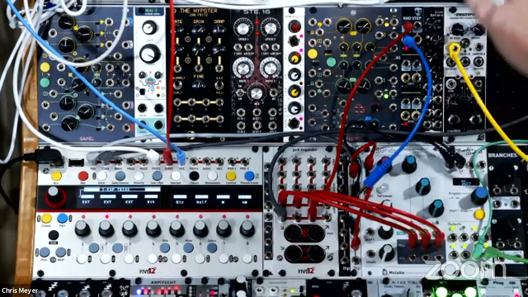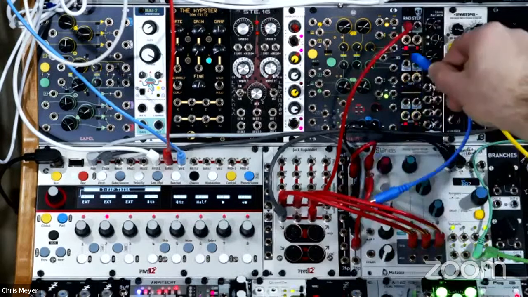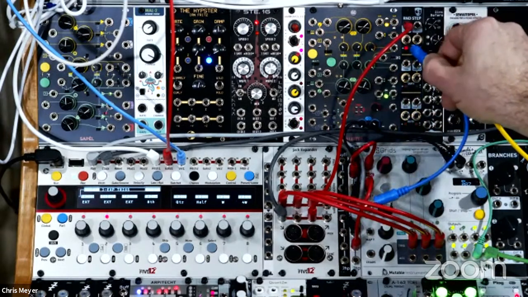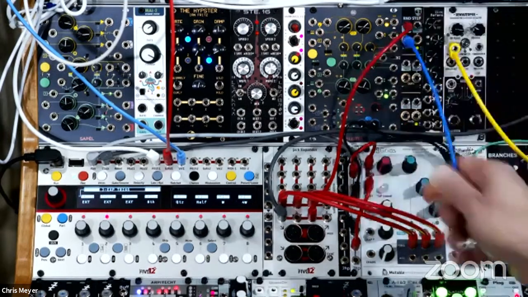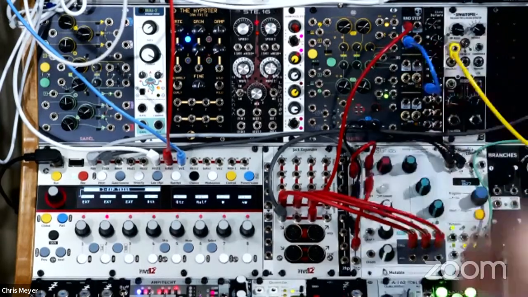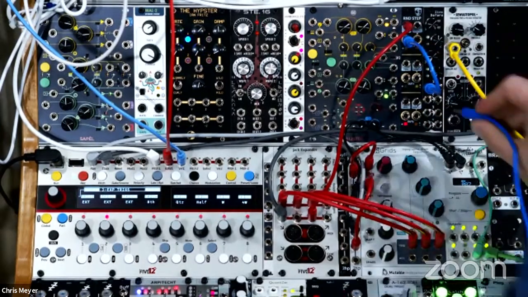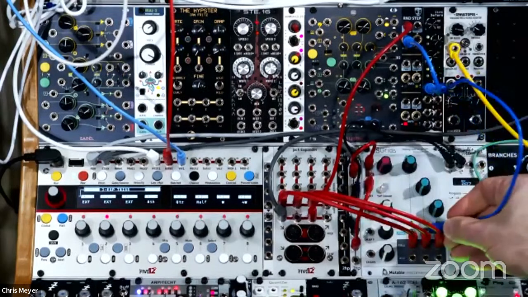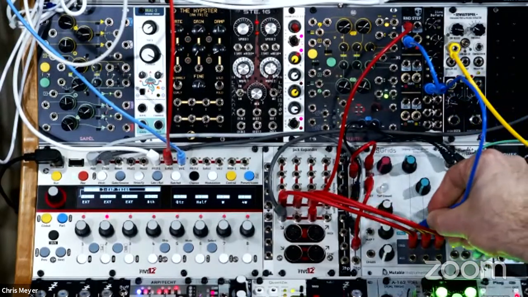But then I wanted to get more active or less active. I'll take the unipolar out, positive voltages only from the random step, run that through an attenuator, and patch that into fill amount, basically the randomization on grids.